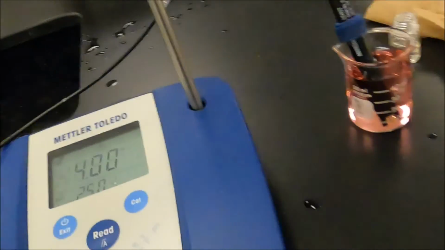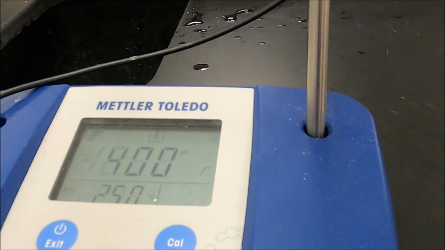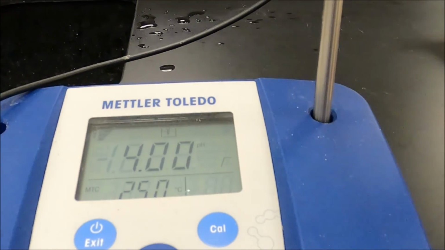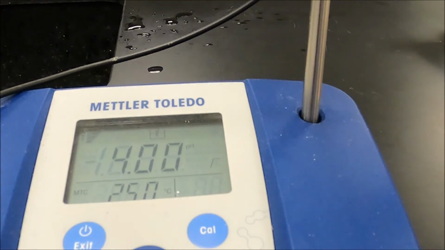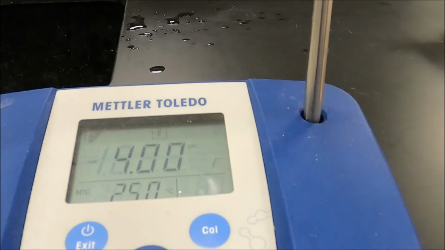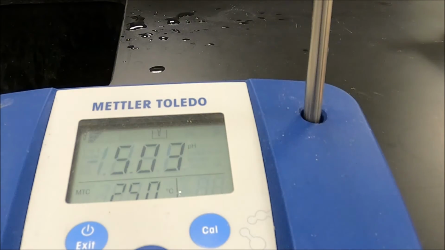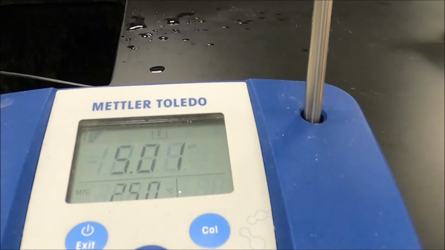All right, now we're back to our pH meter. Make sure everything's looking good there. Okay, there's our pH meter all set up. I'm going to take the probe out of the buffer solution, wipe it down again.